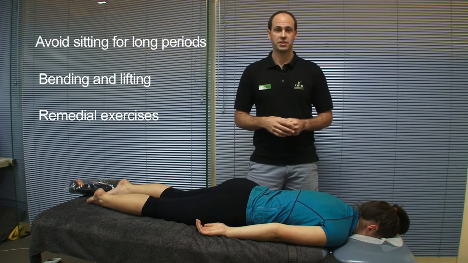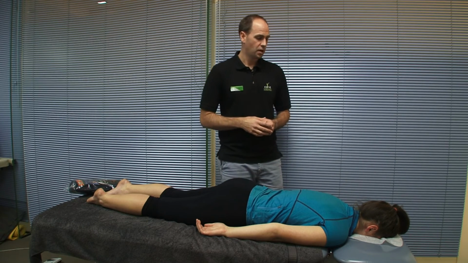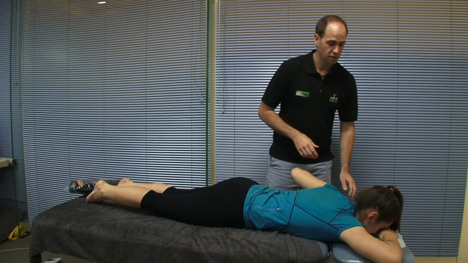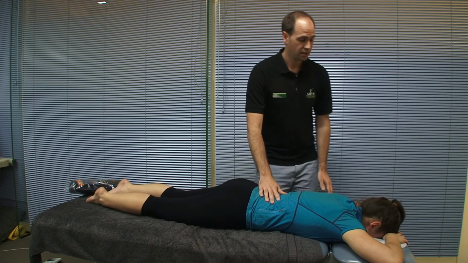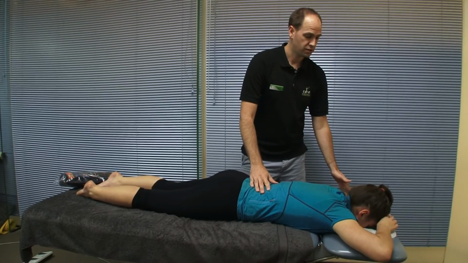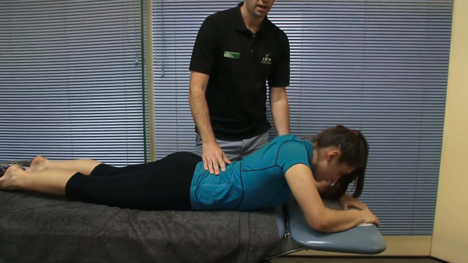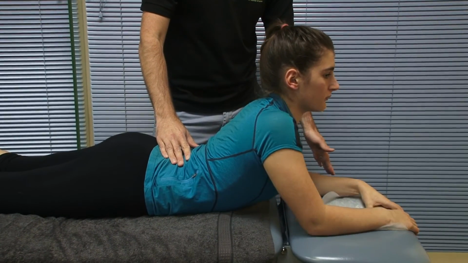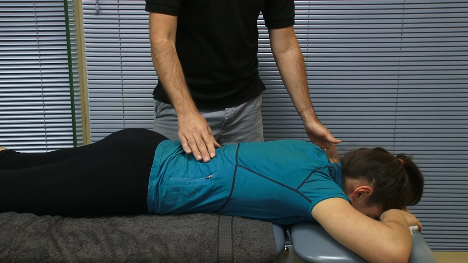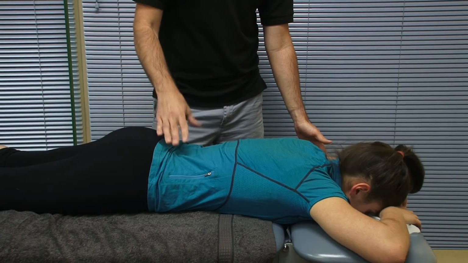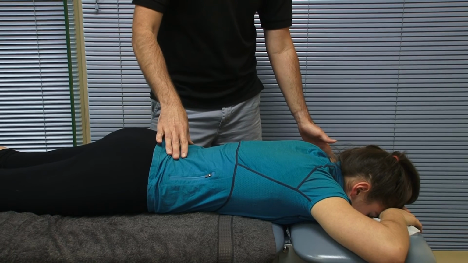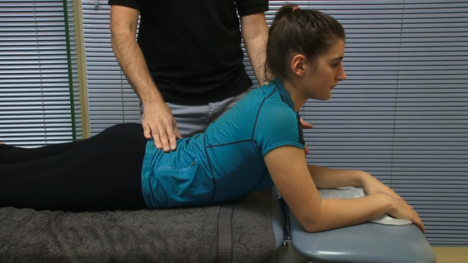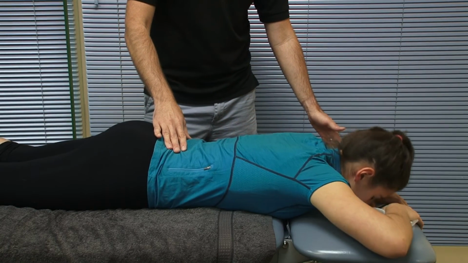So we're going to demonstrate one of those exercises here, and that's the elbow prop. So with Olivia here now, we're going to get her just to pop her hands under her forehead, keeping relaxed through her back, and then we're just going to get her to slide her elbows under her shoulders, keeping her hands where they are, coming up into that elbow prop position, and then sliding the elbows back down. So the aim here is just to get some extension through her lower back, which can potentially help to reduce the pressure on her discs, and we're going to get her to repeat that movement. So repeating that again there, Olivia, and then sliding back down.